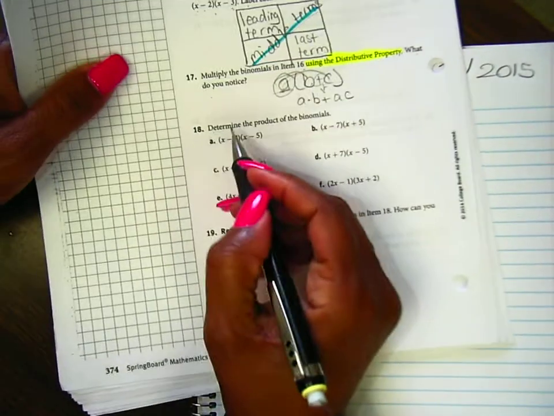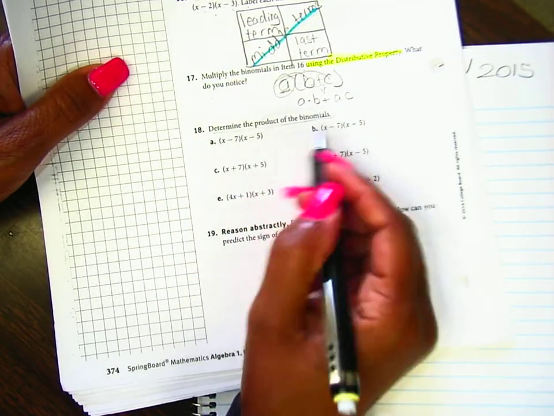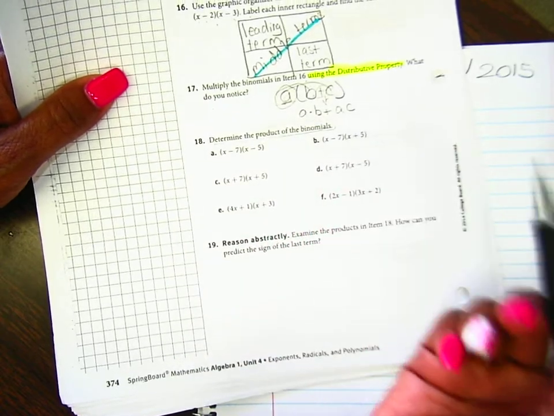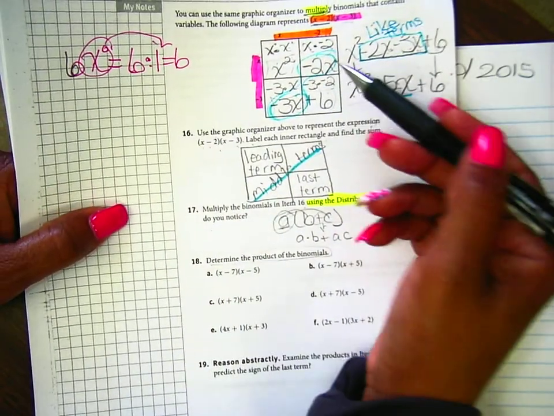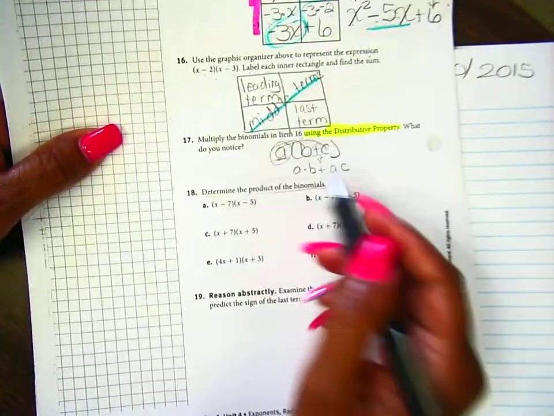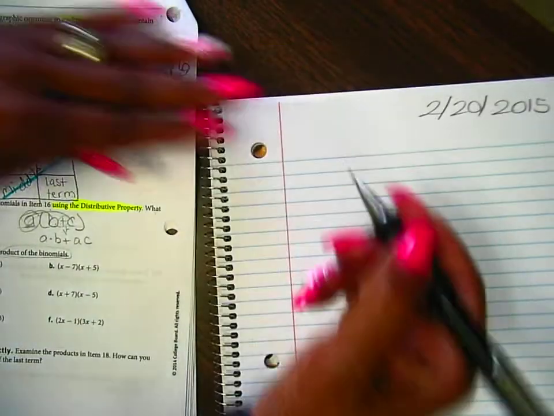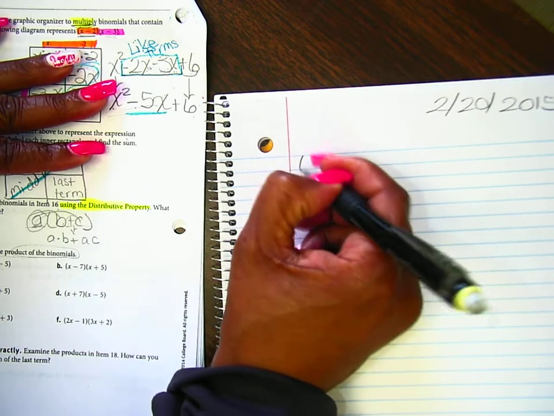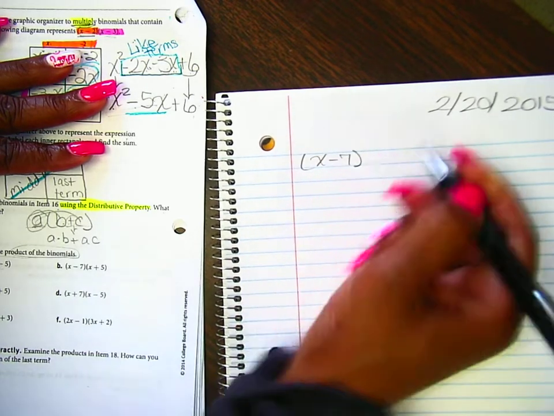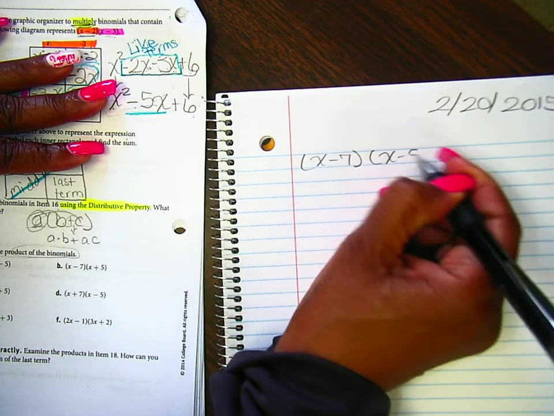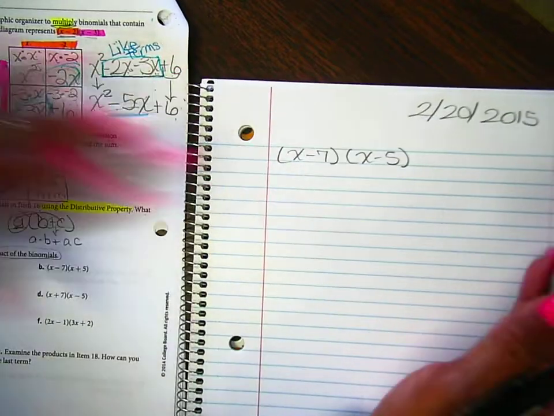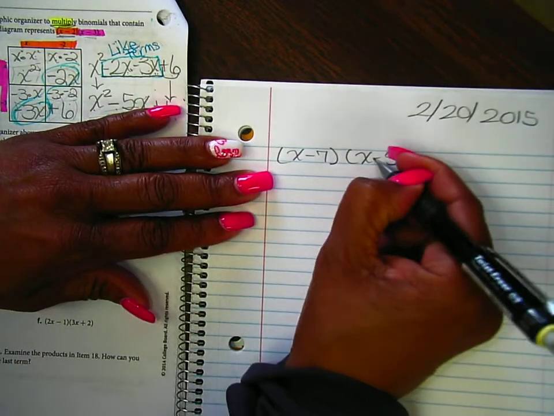Number 18 is to determine the product of the binomials. So again, like I said previously, you can either use the graphic organizer or you can do double distributive property. And I'm going to do double distributive property. I'm going to start with x minus 7 times x minus 5. So here we go.